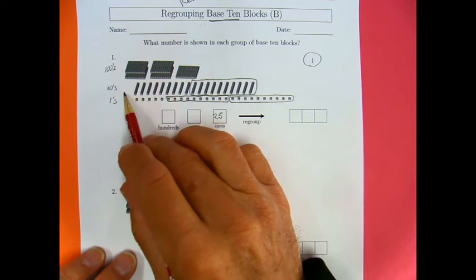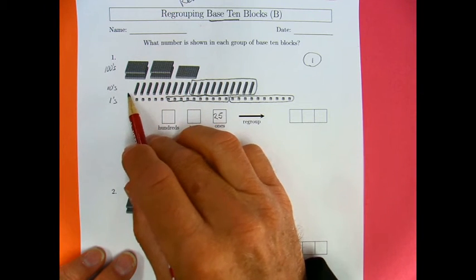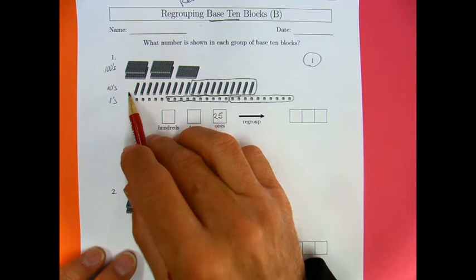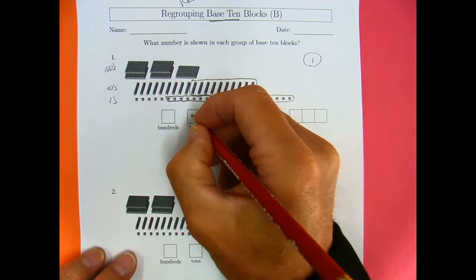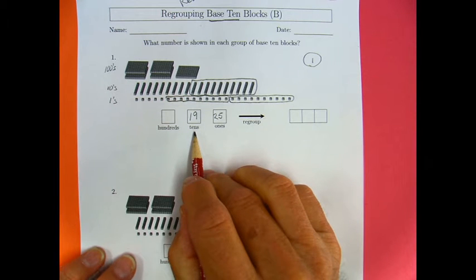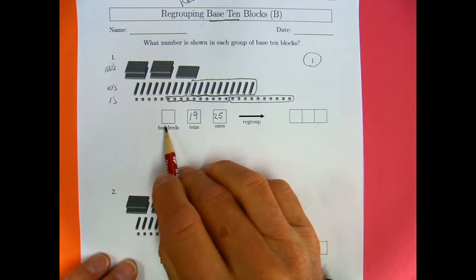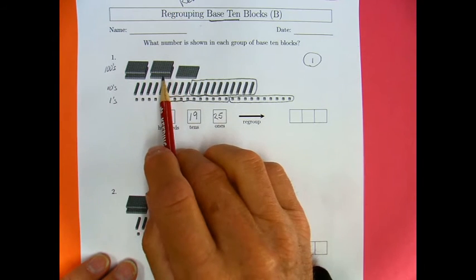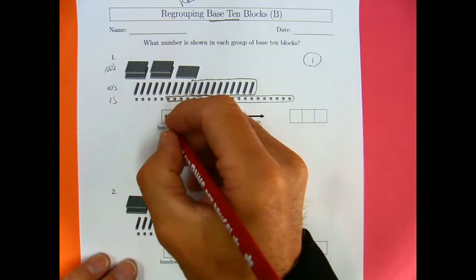I don't have another one over here to make 10, so that's going to have to stay that way. So I have 10 and 9, that's 19. So I have 19 tens. Hundreds are really super easy because they never give us very many of those. There's 5 hundreds.